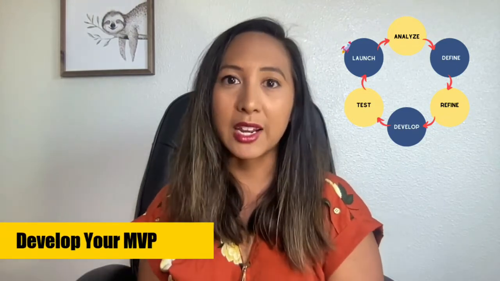From there, you're going to then create and develop the overall minimum viable product. This is the development stage, and honestly, most people think that's where they should spend a majority of their time, when in fact it's actually the launch period.